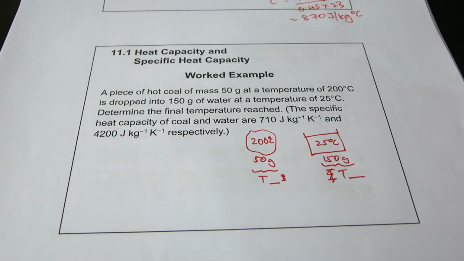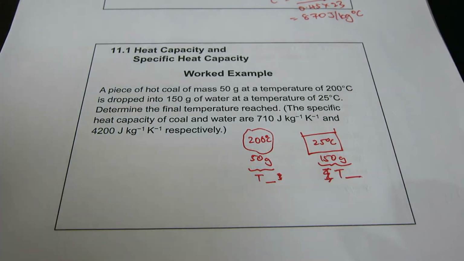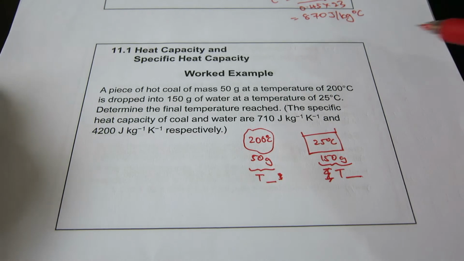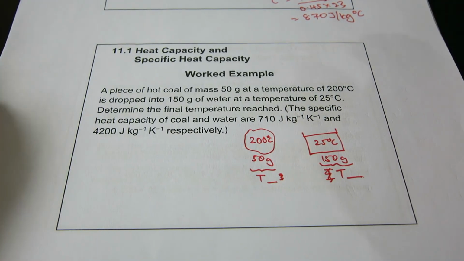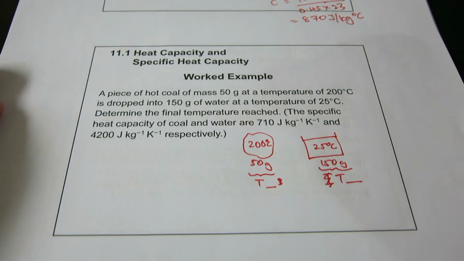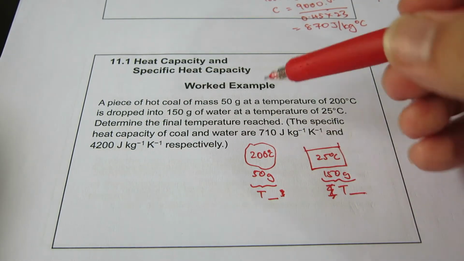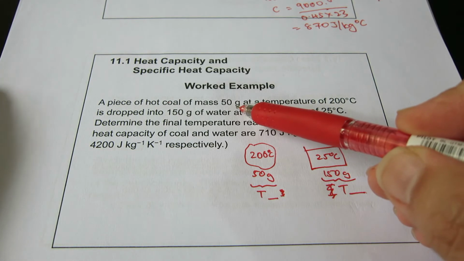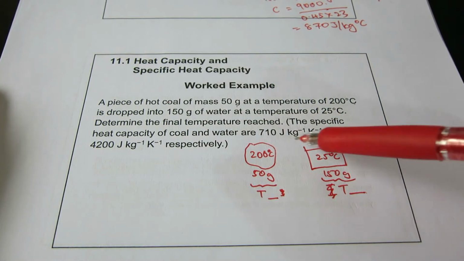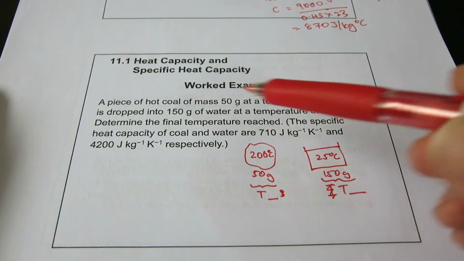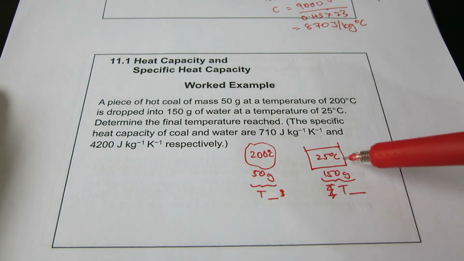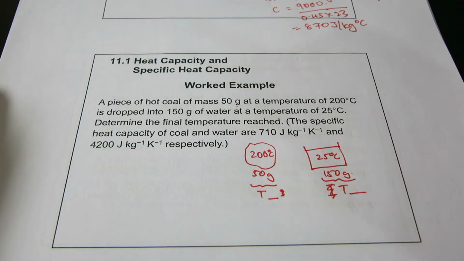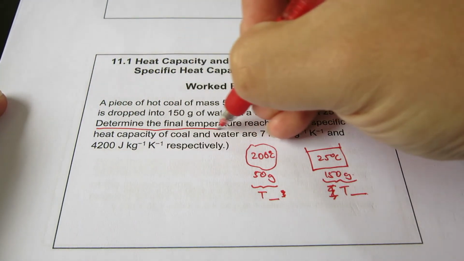Alright, another quick question. This question type is a little bit more challenging. It's a question where I'm mixing two objects together. So have a quick read of the question. I got 50 grams of hot coal, and the temperature of the coal is at 200 degrees Celsius. I've written this down here, and I dropped that coal into 150 grams of water, which is at 25 degrees Celsius. Then they ask you what is the final temperature reached.